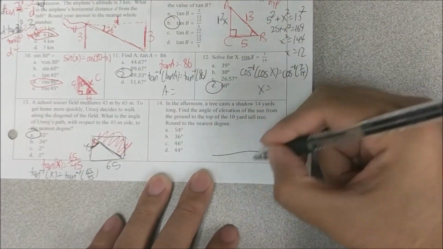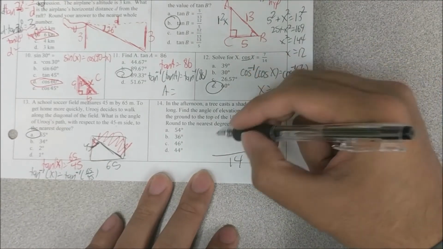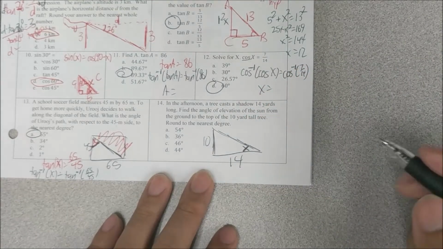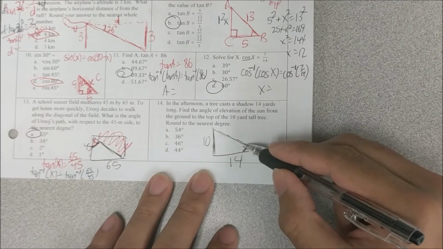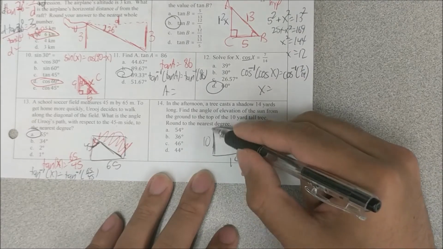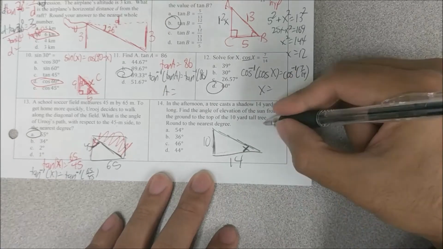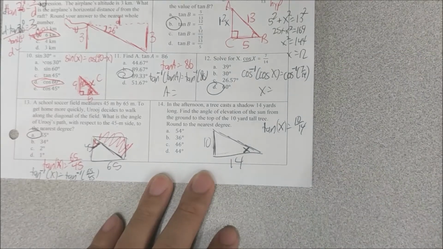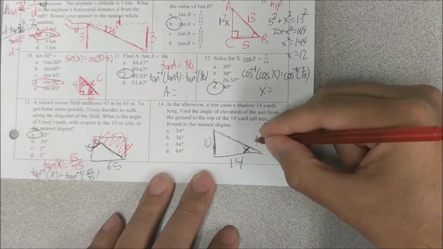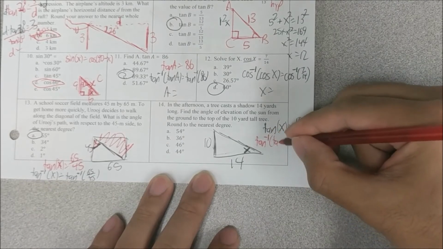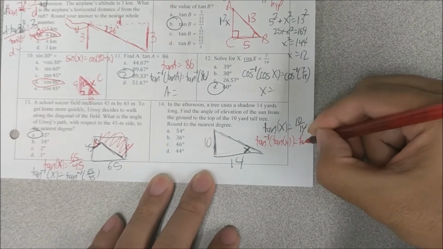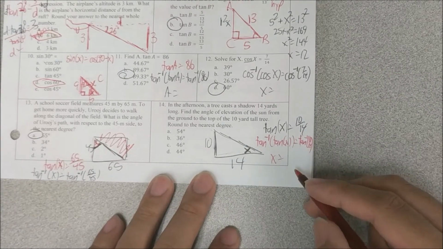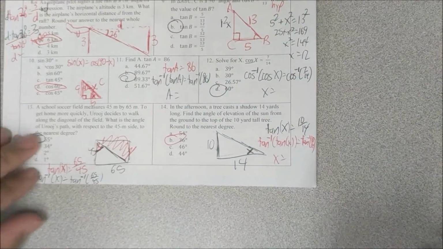Okay, so a tree casts a shadow 14 yards long. The tree is 10 yards tall. What's the angle of elevation of the shadow? All right, so I'm trying to find the angle with x degrees, and I know the opposite side and the adjacent side. So tangent makes sense here. To get rid of the tangent, the inverse operation is doing arctangent of both sides. So you type arctangent of 10/14 into your calculator to get approximately 36 degrees.